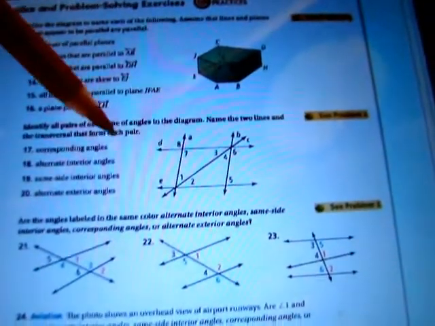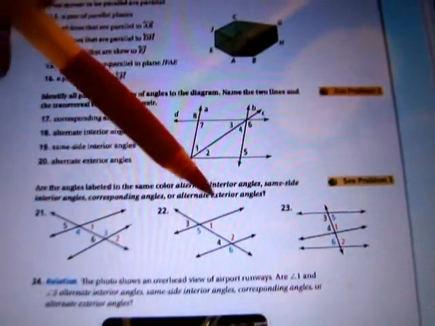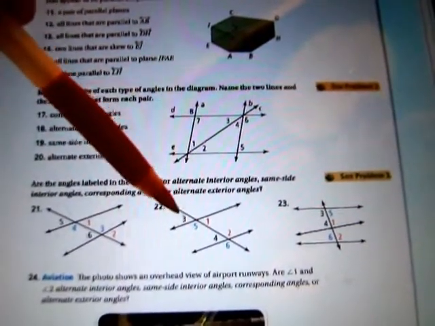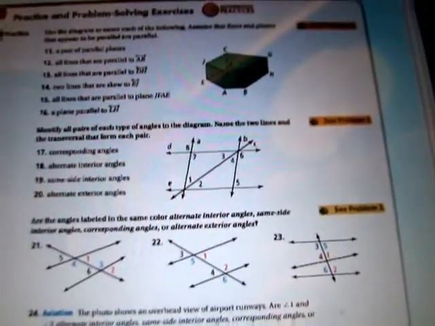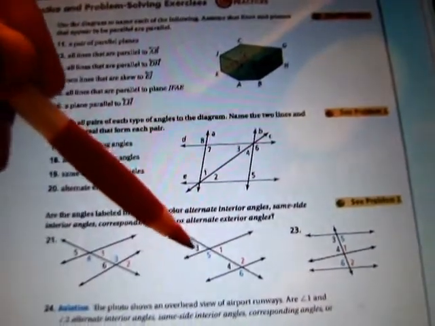Number 22. Are the angles labeled in the same color alternate interior, same side interior, corresponding, or alternate exterior? 1 and 2 here are same side interior. 3 and 4 are corresponding. 5 and 6 are corresponding.